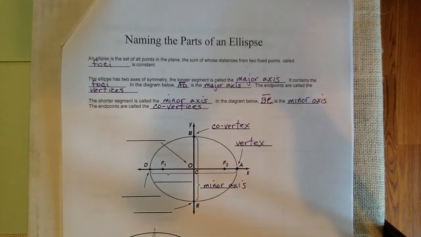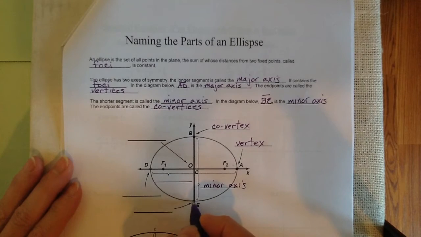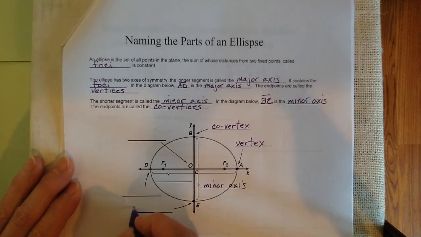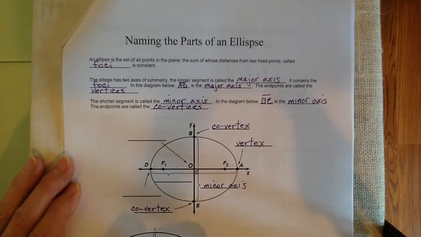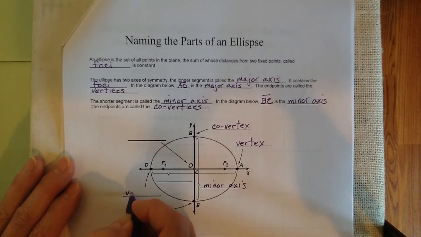This is pointing to point E. Co-vertex. Point D, vertex.